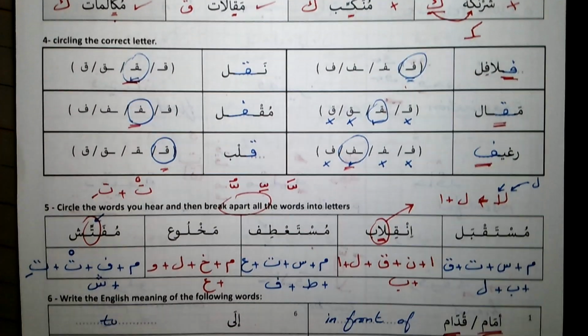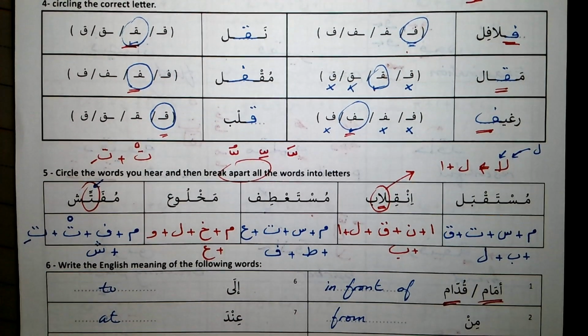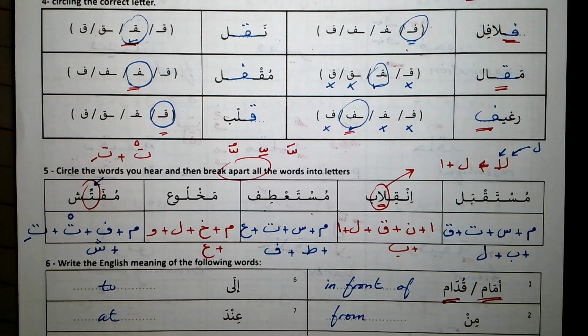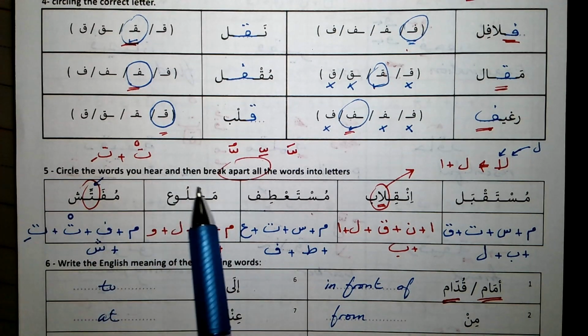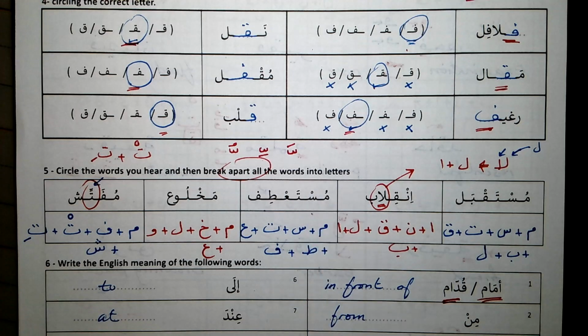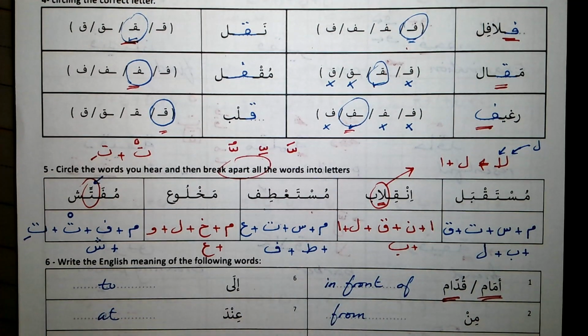Let's move to the fifth question. Circle the words you hear and then break apart all the words into letters. So you have to break apart all the words, not just the words you're circling. I will read only 2 or 3 words, depends. So you circle only the words that I read. Right now I'm going to read all of them, but in the test I'm going to read only 2 or 3, depends.